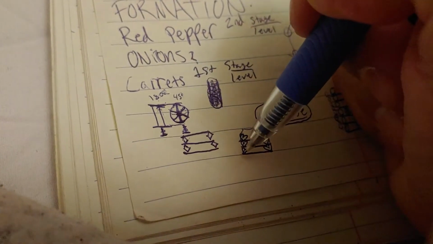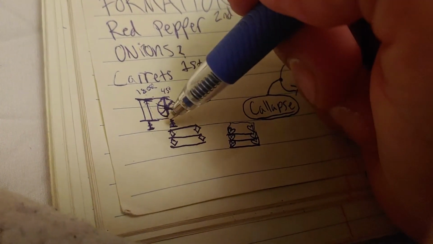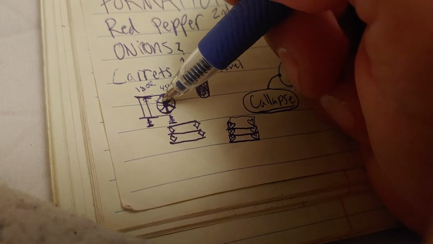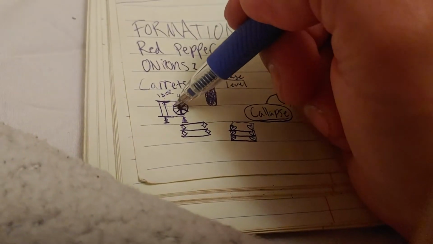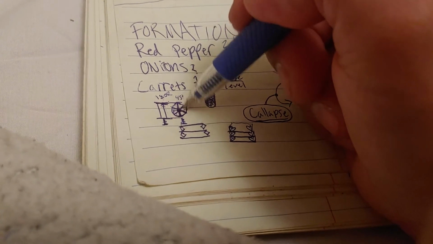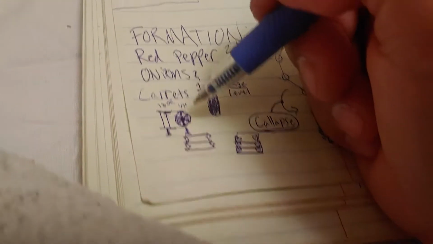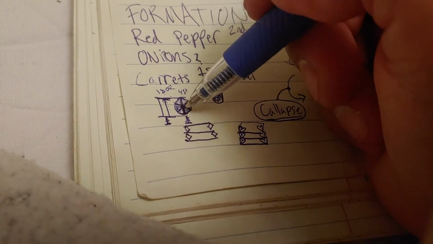One shelf, one shelf. But from the outside perspective, people will only see a circle. They won't even see the design.